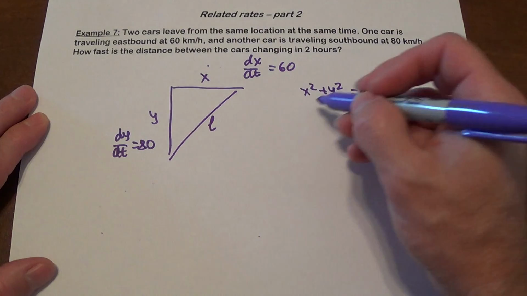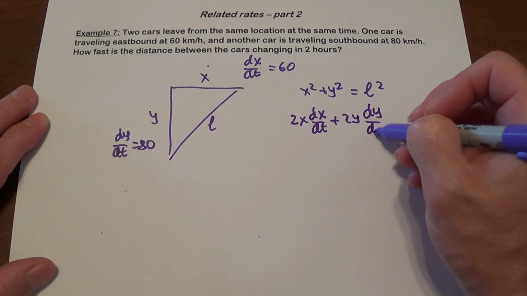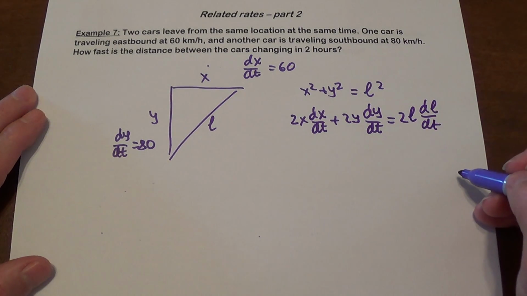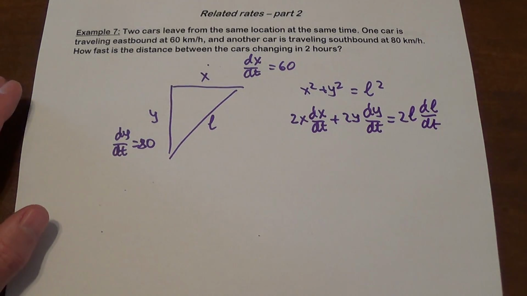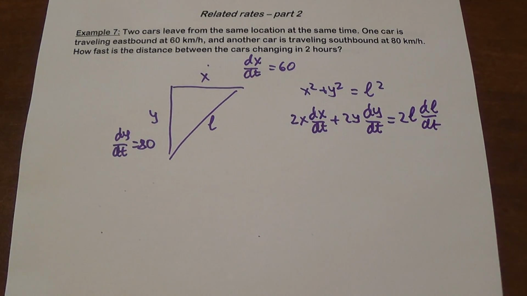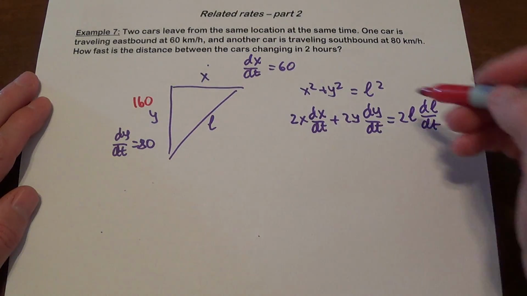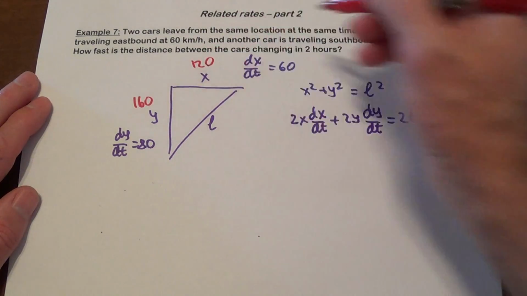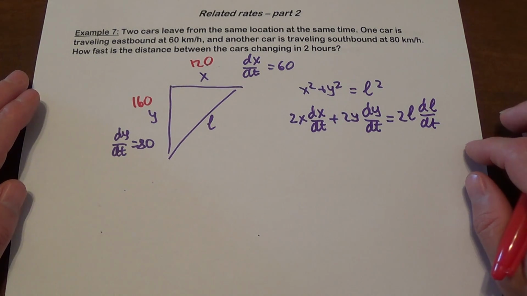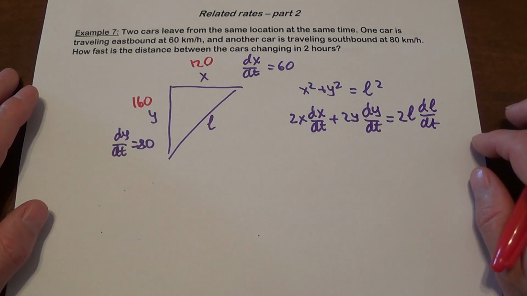And what we have is, if we differentiate this, it's 2x dx over dt plus 2y dy over dt equals 2L dL over dt. I can get rid of all the 2's. Right, and now we need to do a little bit of math. So what are the distances when 2 hours have passed? So the distance y will be, in 2 hours this car is going to travel 160. This car in 2 hours is going to travel 120. So what's going to be this distance? If we use the Pythagorean theorem here, it is going to be 6, 8, 10, this is going to be 200.